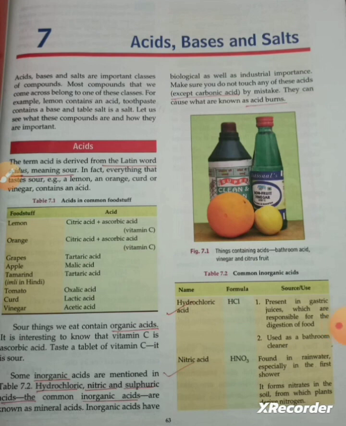Taste a tablet of vitamin C. It is also sour in taste. That's why vitamin C is known as ascorbic acid. Now we will discuss the categories of acids. First of all, on the basis of their occurrence, we divide acids into two categories: organic acids and inorganic acids. Organic acids are those acids which are obtained naturally from plants and animals. As I have told you in the table, citric, tartaric, lactic, malic, oxalic, acetic acid, etc. are all organic acids because they are present naturally in the foodstuffs.